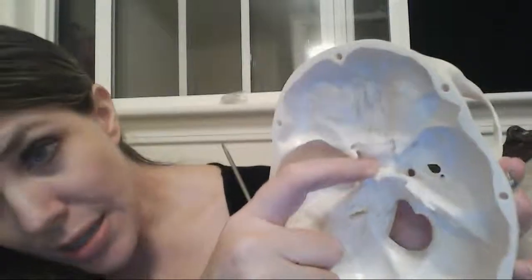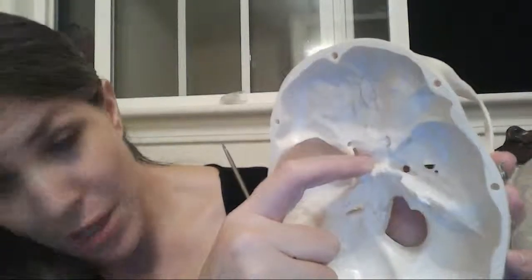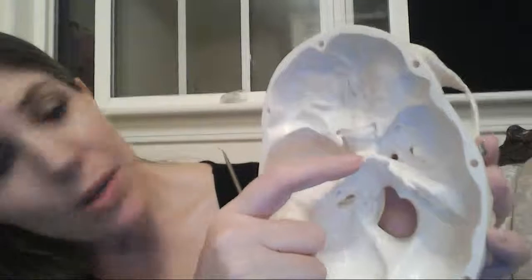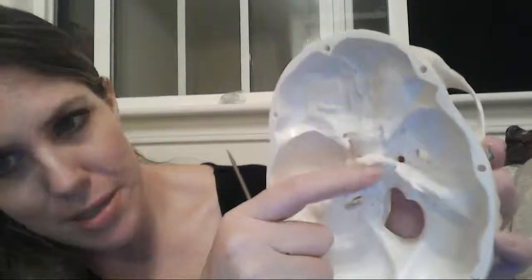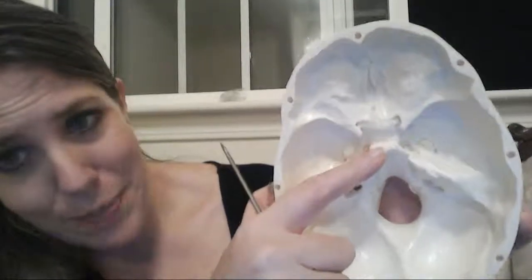So the inside is the hypophyseal fossa of the sella turcica, and up here the edges are the dorsum sellae. So it's kind of like the backs of the seat, I think is what that actually literally translates to, if I'm not mistaken.